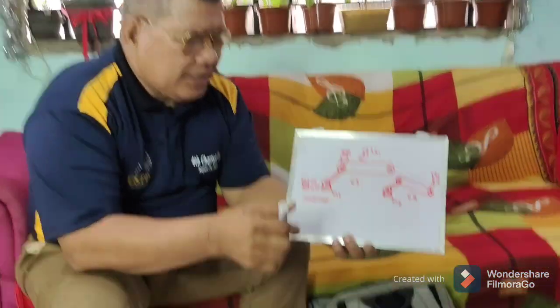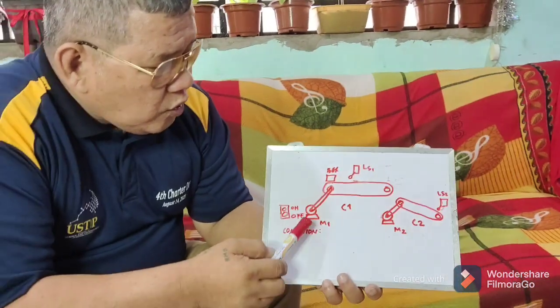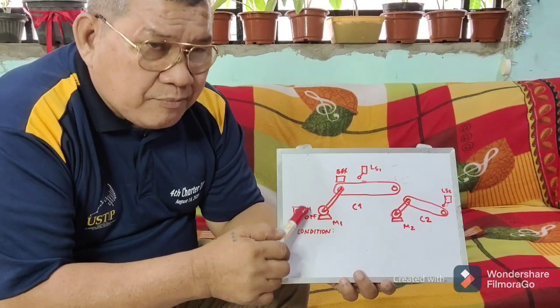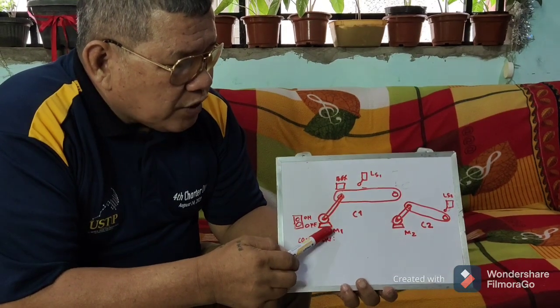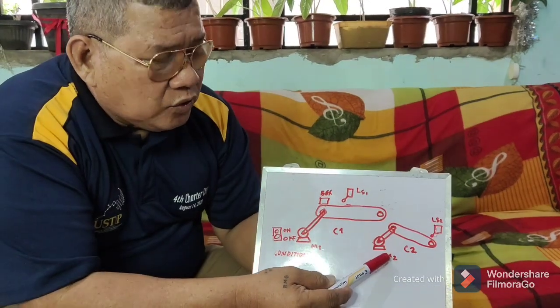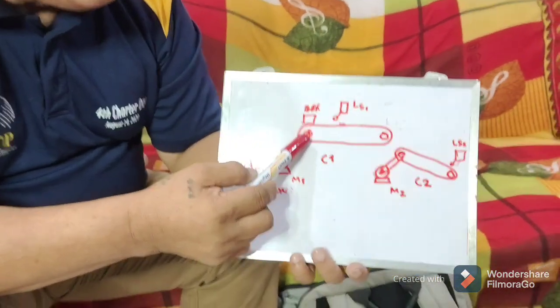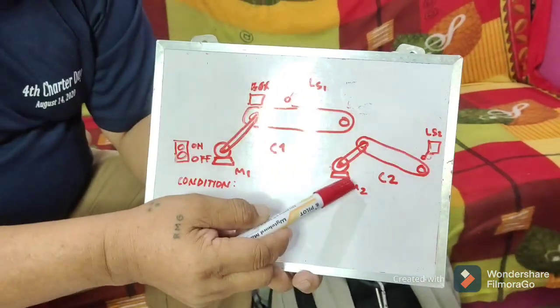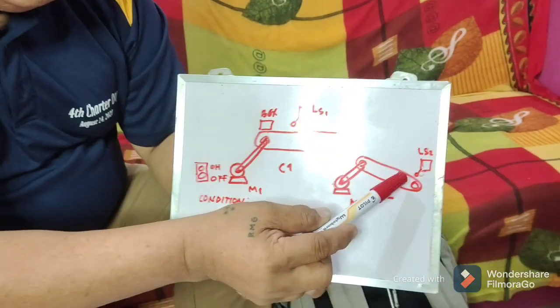sequential control. Then please listen carefully to the condition. This is a combination of limit switch and a motor. Okay? So, you have here, listen carefully, your push button, start, stop, or on and off. Then you have motor number 1. You have also motor number 2. Motor number 1 drives the conveyor number 1. And then motor number 2 drives the conveyor number 2.